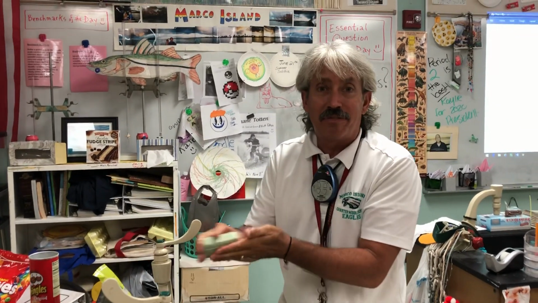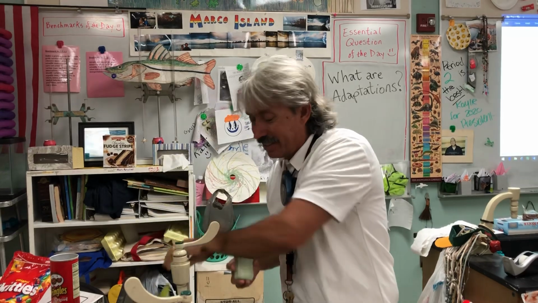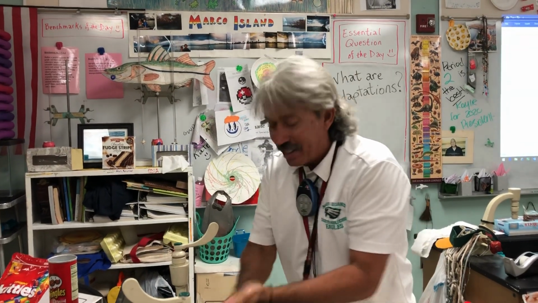I'm particularly fond of lava. This is the best stuff out there. It's actually got lava in it.